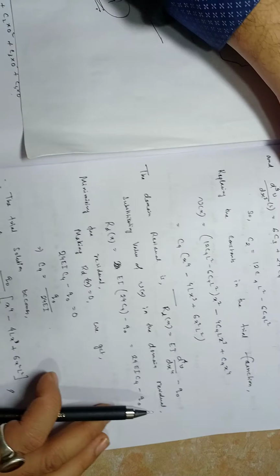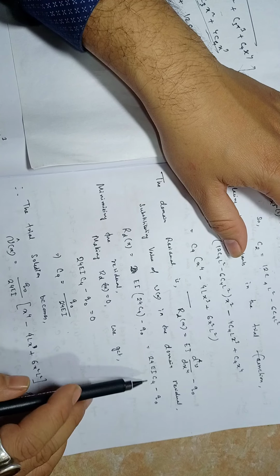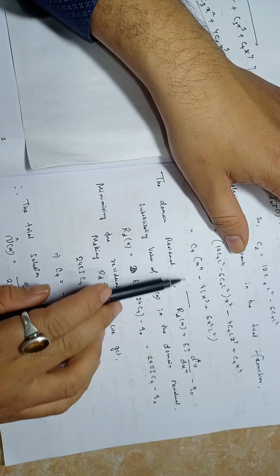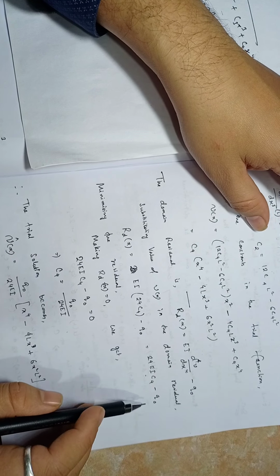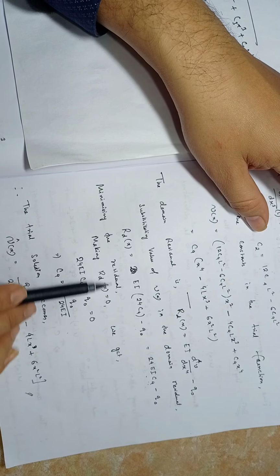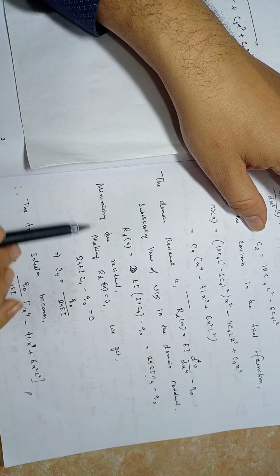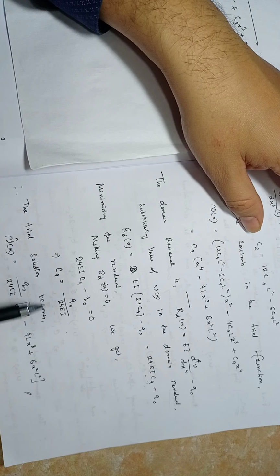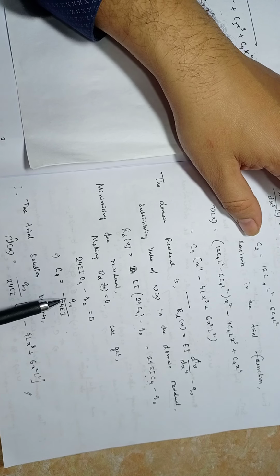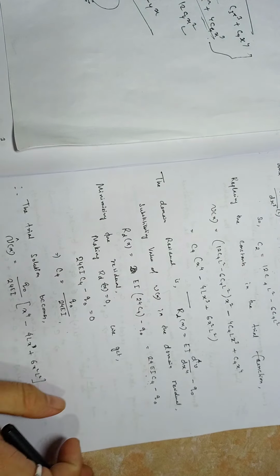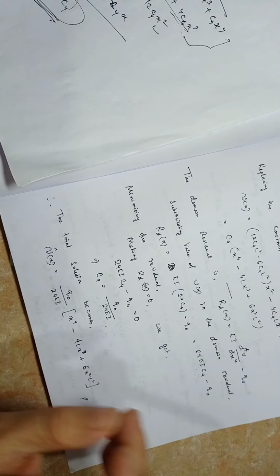So here, minus Q naught. You have to find C4 from this, so you have to make the residual 0. We want to make the residual 0. For what value of C4 will this residual be 0? If we find that C4 is equal to Q naught divided by 24 EI, this value will make that residual 0.